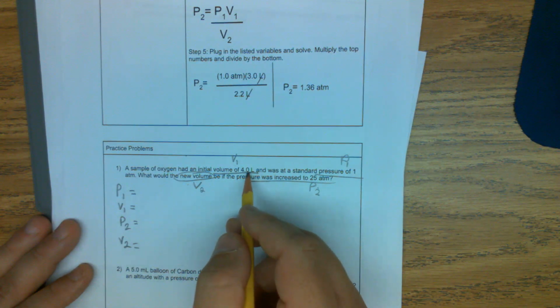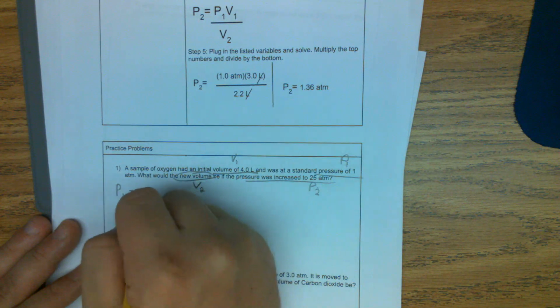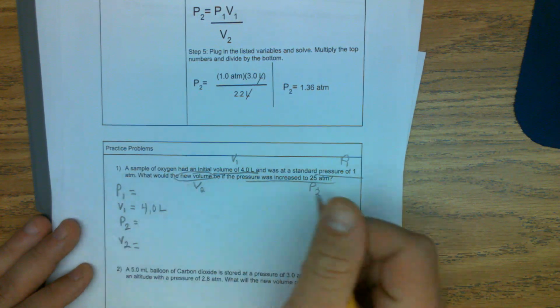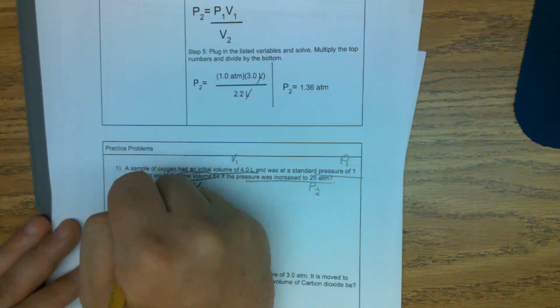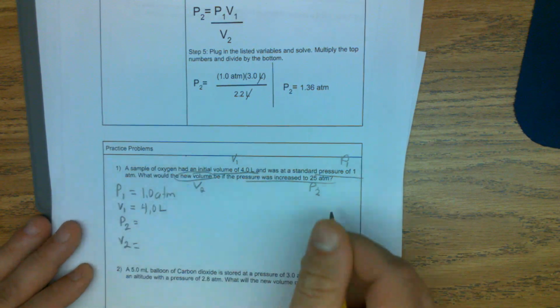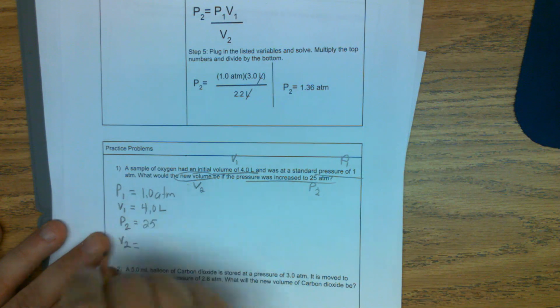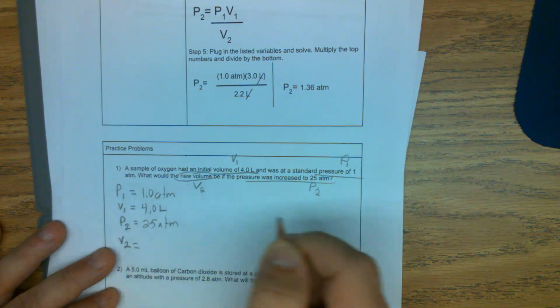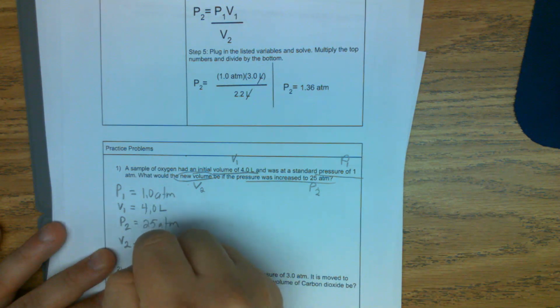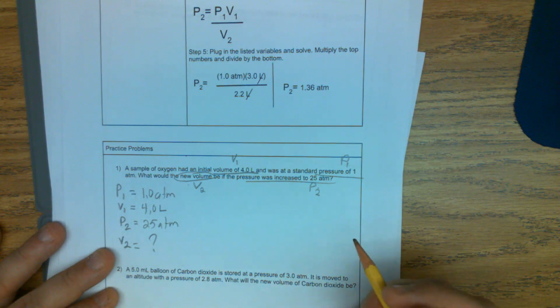So here we have our initial volume of 4.0 liters, our standard pressure of 1.0 atm. Our new pressure is going to be 25 atm, and our volume is what we don't know.